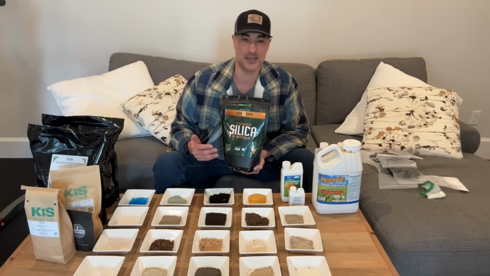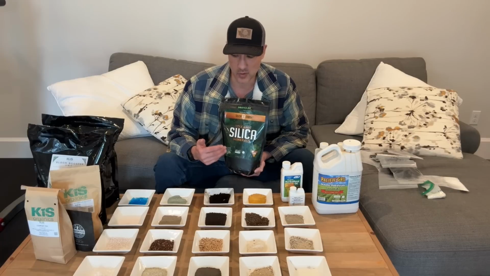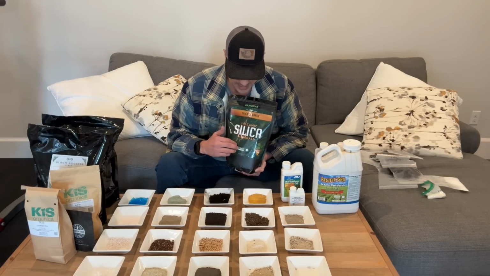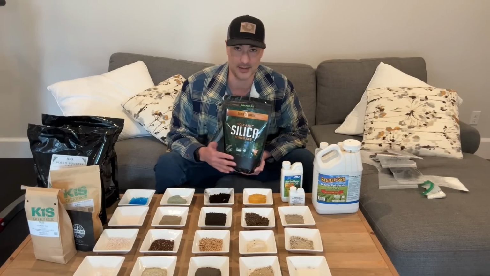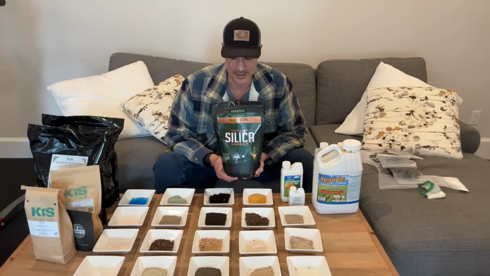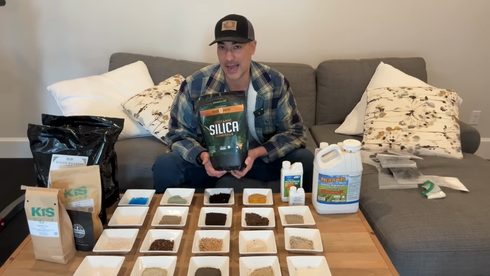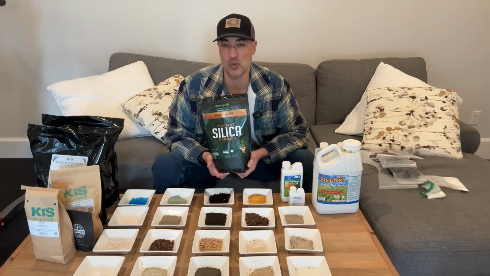And then the last form is quartz. And quartz is literally rock, and that's what these sorts of products are. And I'm not picking on this company. They're very nice. They sent me this product. The one problem I have with these products is we don't know when or how available they actually are.